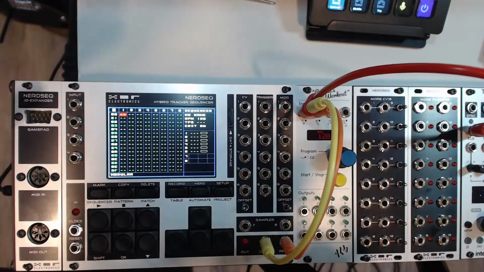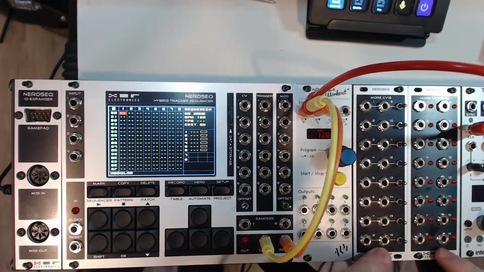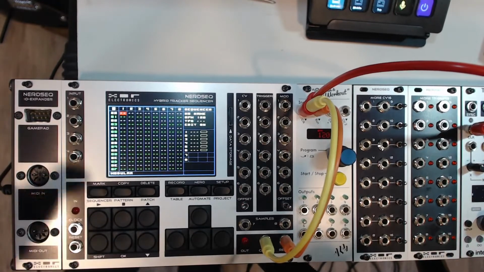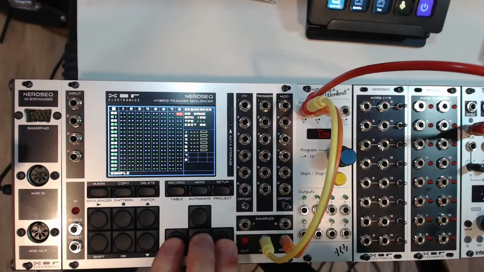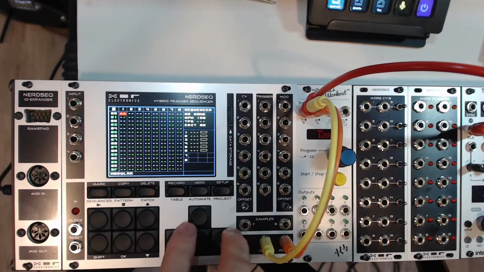It's a very interesting setup with these expanders that it has over here. It has a CV expander and a trigger expander. And all these expanders have to get assigned to tracks. There's a maximum of 8 tracks that you can actually have on NerdSEQ, and 2 of those tracks are dedicated to a sampler, which is kind of cool. This thing has a sampler built into it.